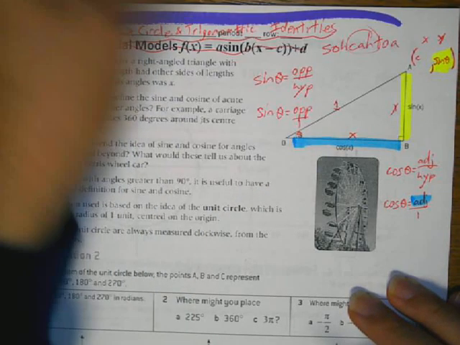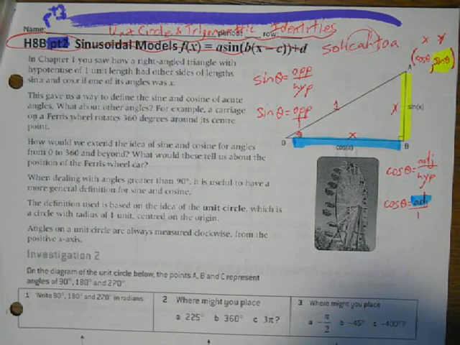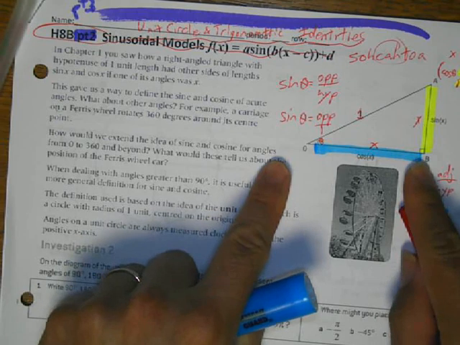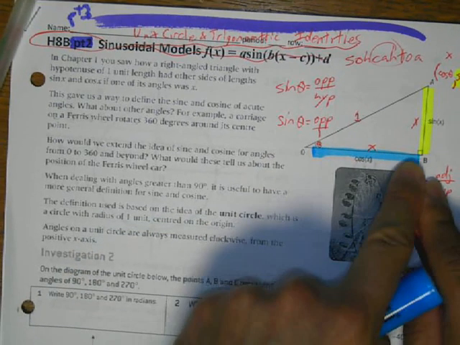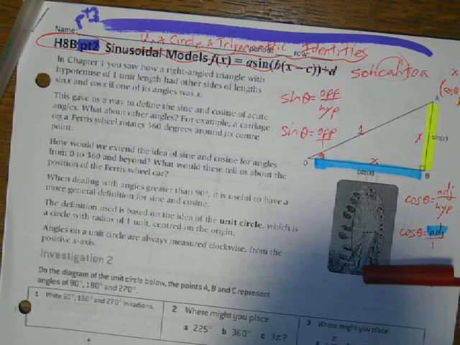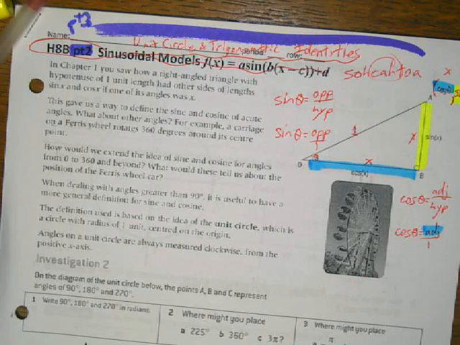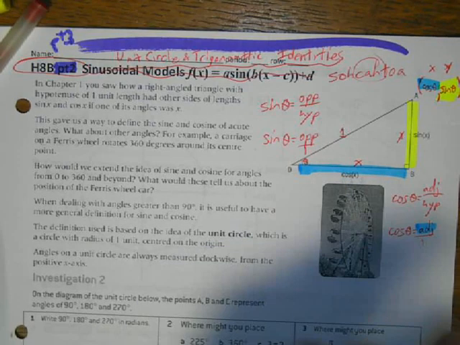The x direction is going to be cosine theta. So I go over x direction, I go up y. So I go over cosine theta, and I go up sine theta. Okay, so we're going to come back to this in just a minute.